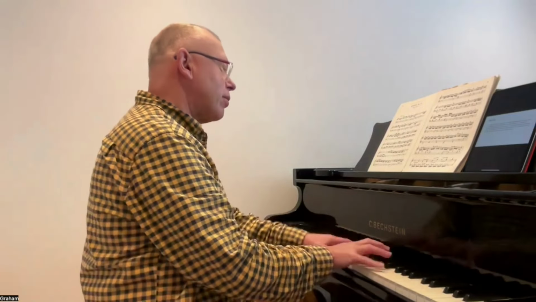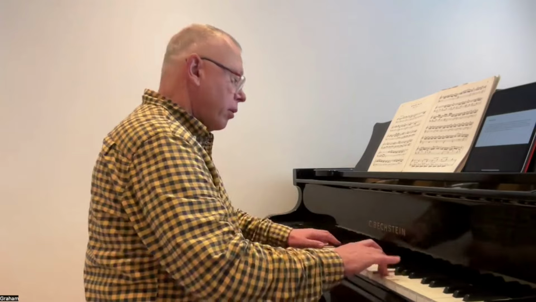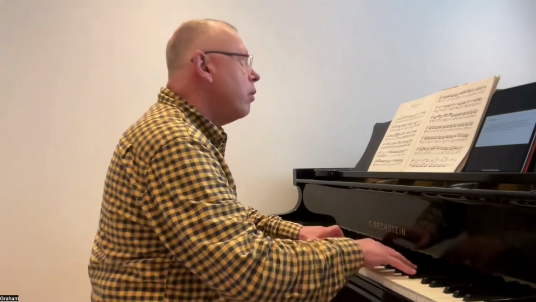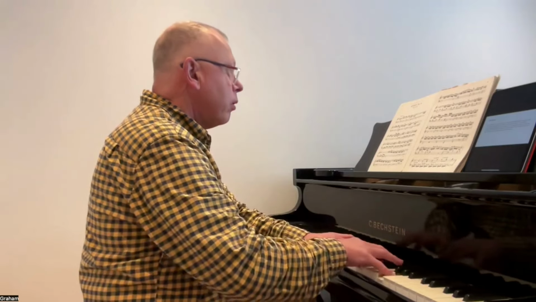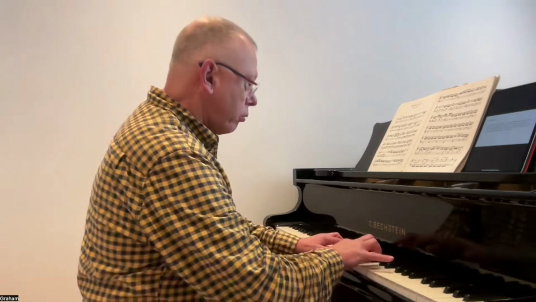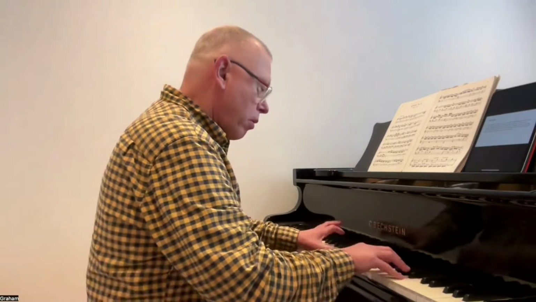Second subject. Feel that arrival, that celebration of C major when we get to the end of the section.